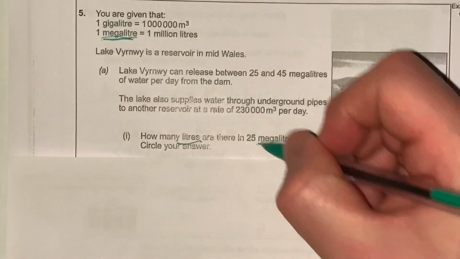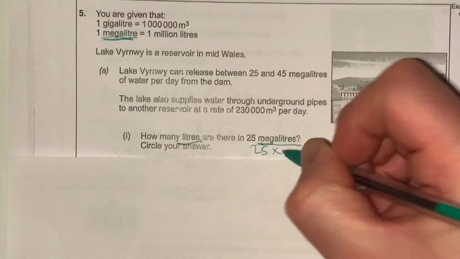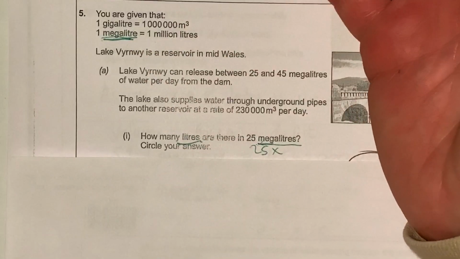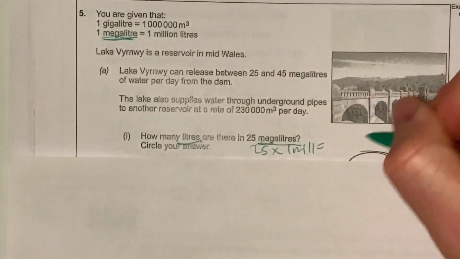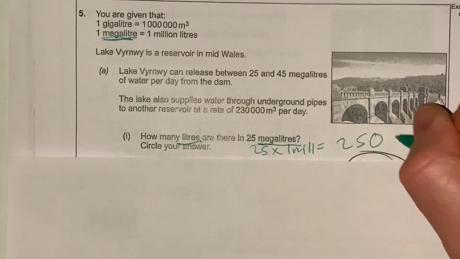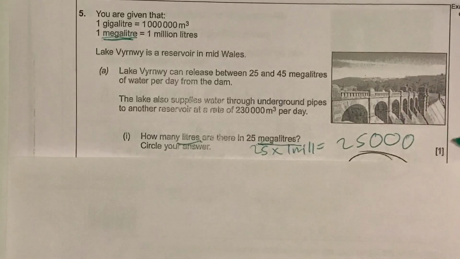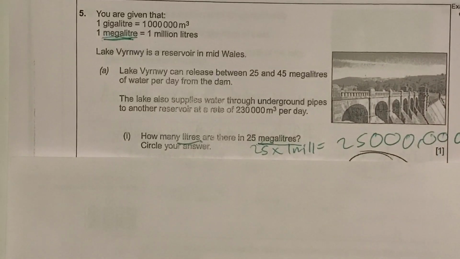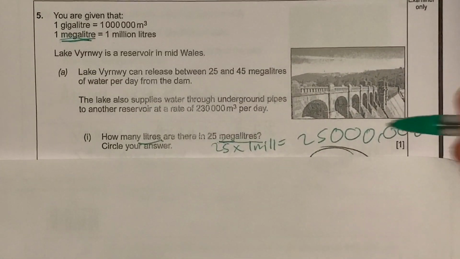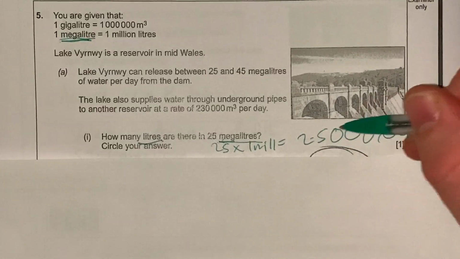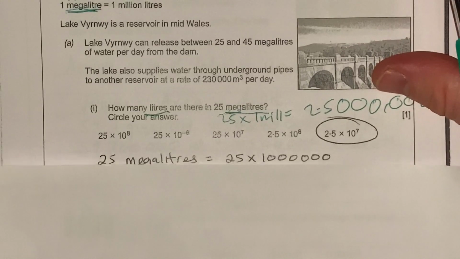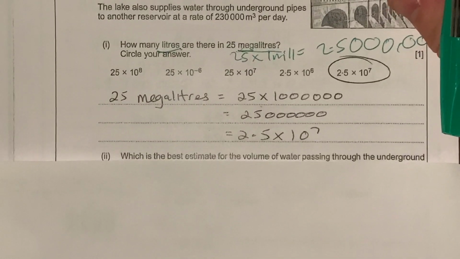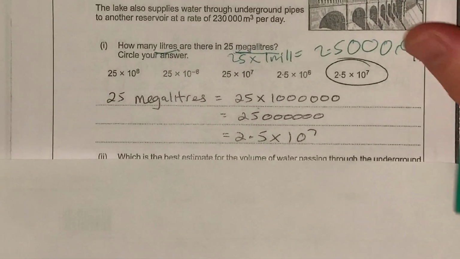So if I've now got 25 megalitres, it's going to be 25 times 1 million, the same as 25 million. Well, 25 million is written like so, with 6 zeros, and in standard form, obviously you couldn't stop at the 25, it'd have to be 2.5, which means there are going to be 7 digits after the decimal point, hence why it is 2.5 times 10 to the power of 7 for that first one.